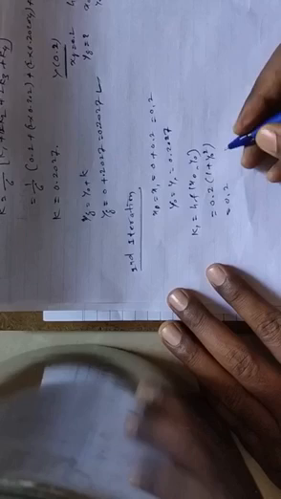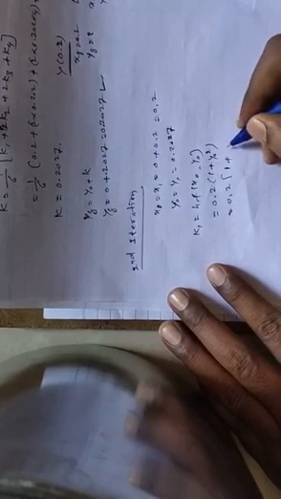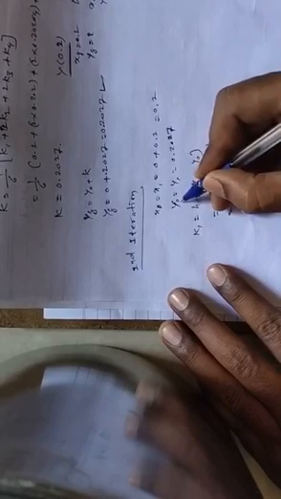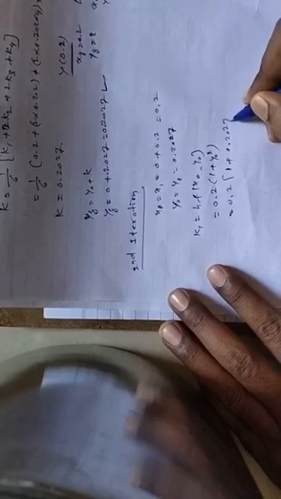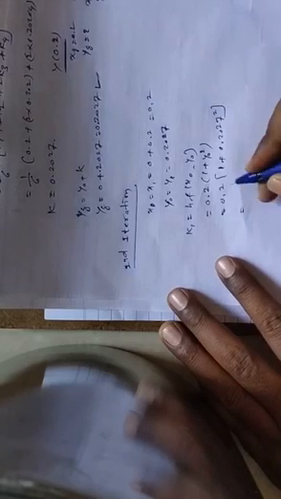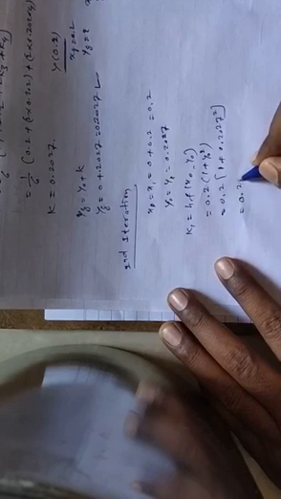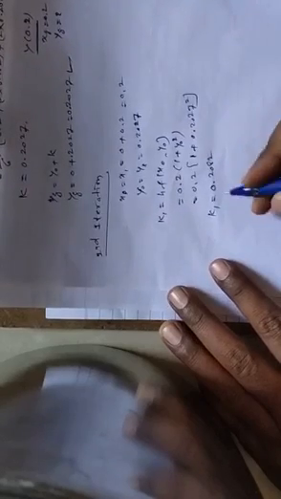Therefore this will become 0.2 into (1 plus y0 squared). What is the value of y0 here? Here I have written y0 equal to y1 equal to 0.2027 squared. So you calculate it, and you will get the answer 0.2082. This is the value of k1.